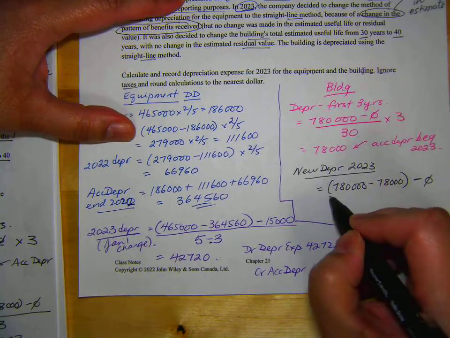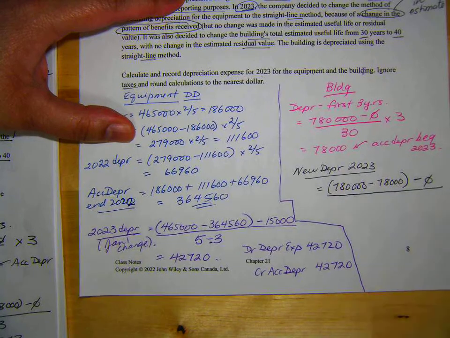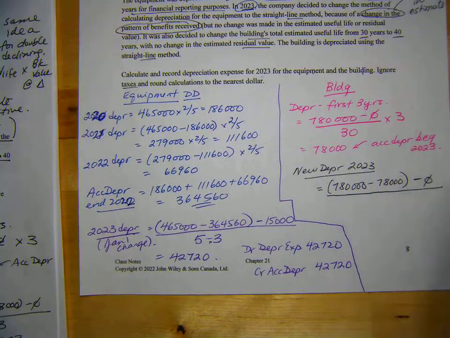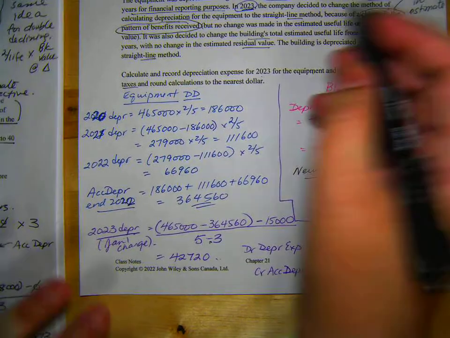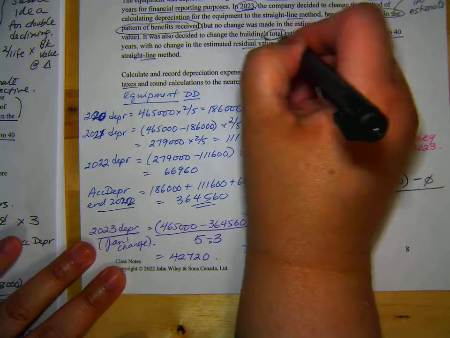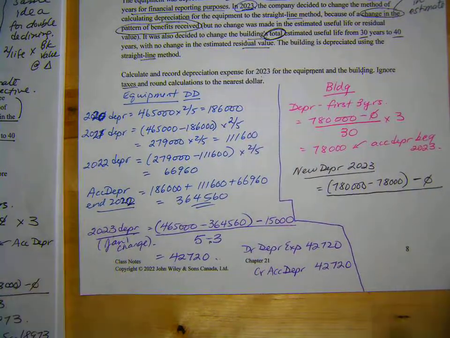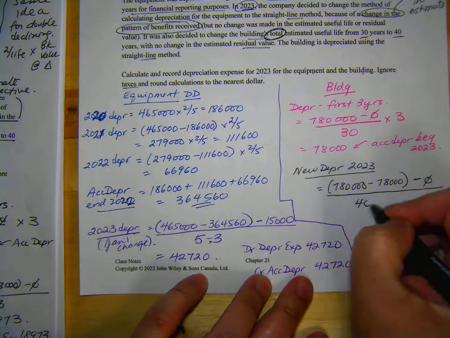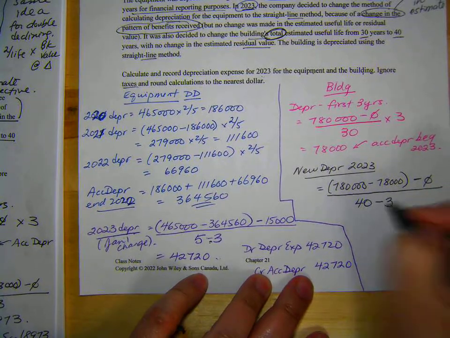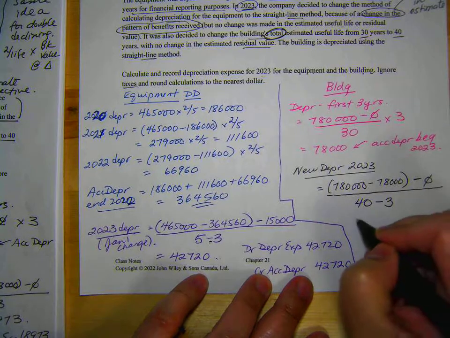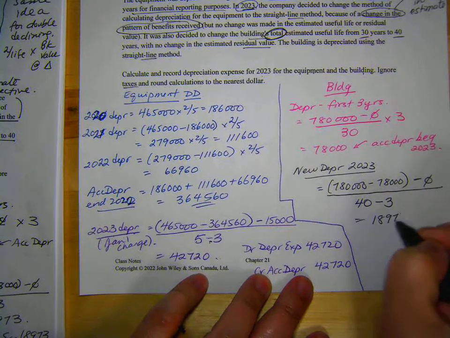That's okay. So what life is remaining? It started off with 30. Now the total, notice it's the building's total estimated life is 40 now. But we're going to put 40 and how many years on by? 3. So that's going to be 18,973.